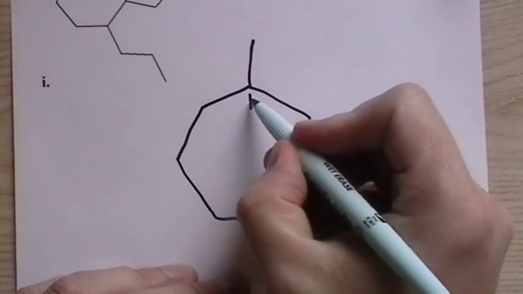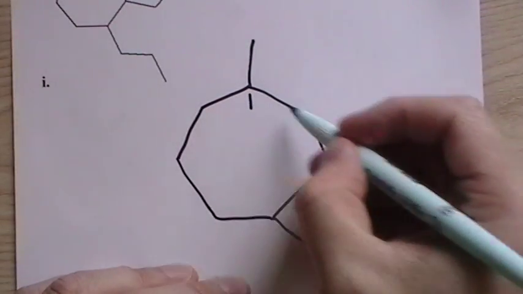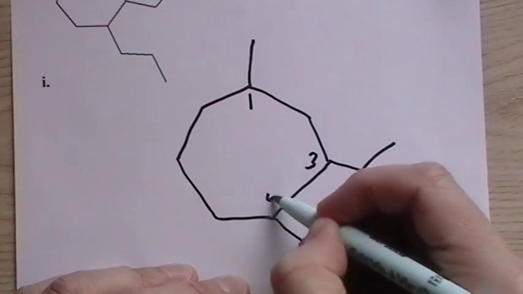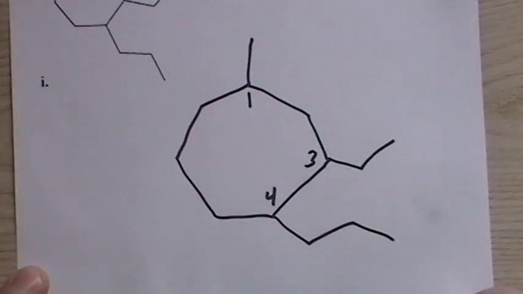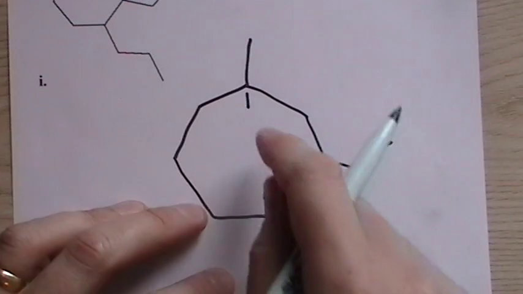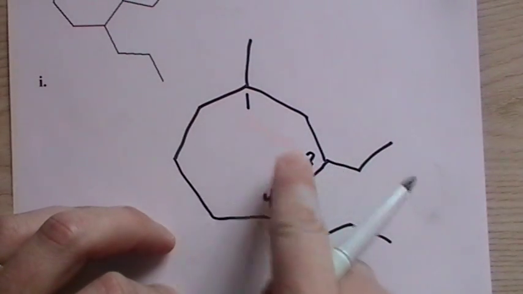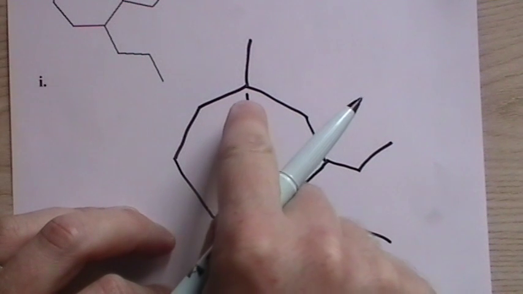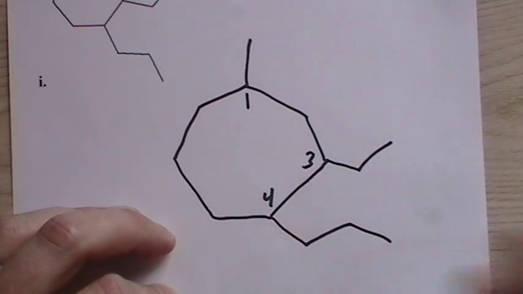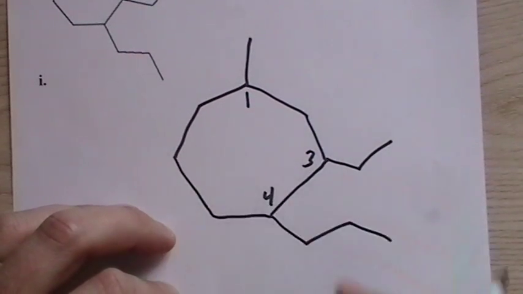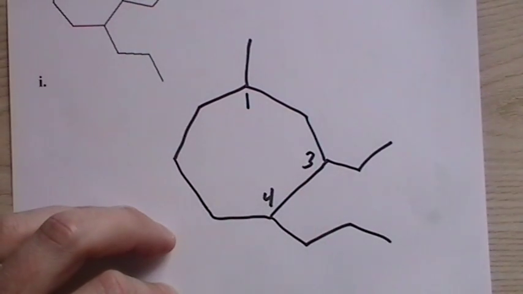So if we start with 1 here, then it'd be 1, 2, 3, 4. We really have to go in this direction. Now you can certainly number it in this direction too, but you can see already that this is 1 and 3 and 4. So if you went in this direction, you have 1, 2, 3, 4, 5. You're going to have a 5 there. So that wouldn't be 1. That'd be a higher set of numbers. So that's one. The one that we have here is a possibility. The other way would not be a possibility.